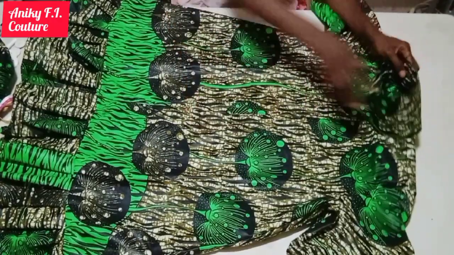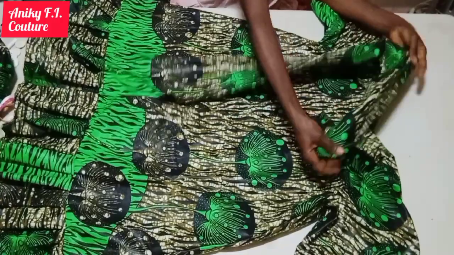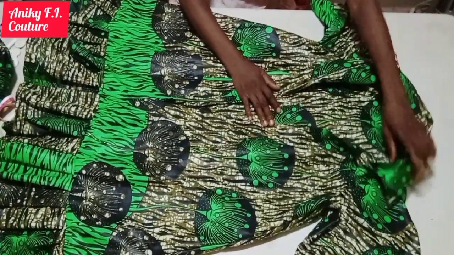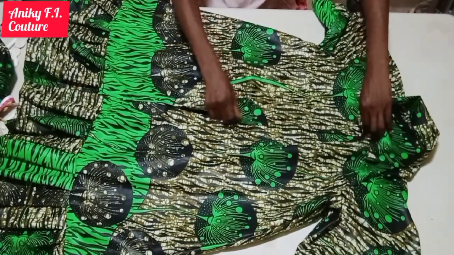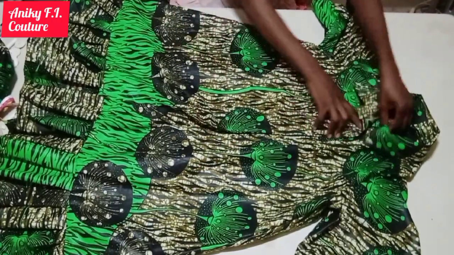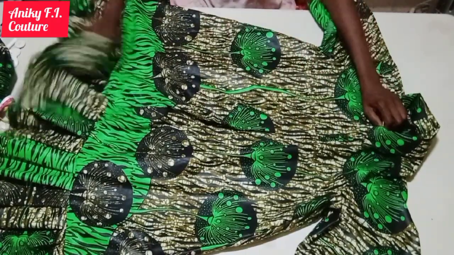So I'll go ahead and fold my polo like this. My shirt collar, I'm going to fold it like this. This is how it's going to be. After doing that, I'll go ahead and attach my button to it.